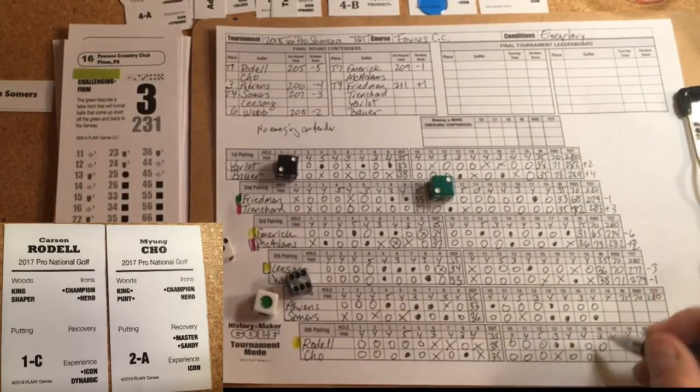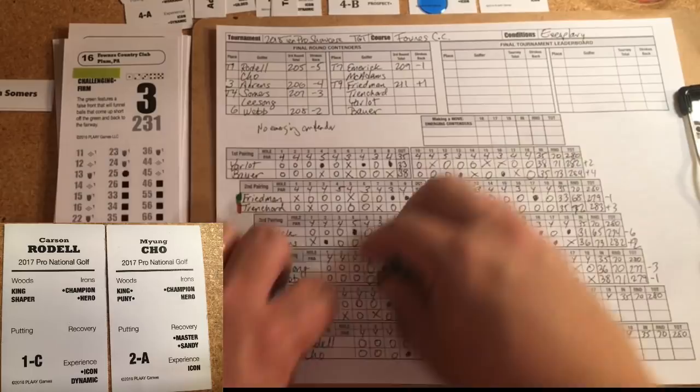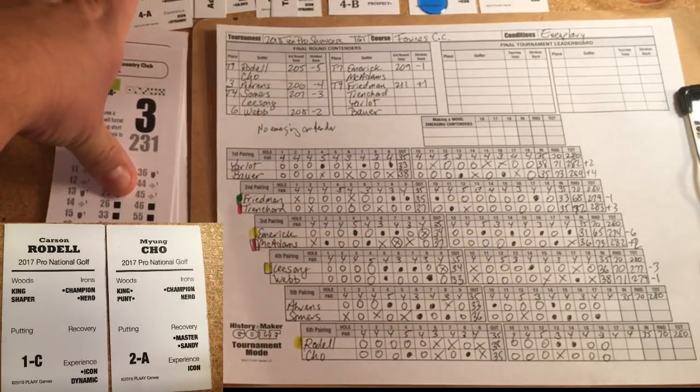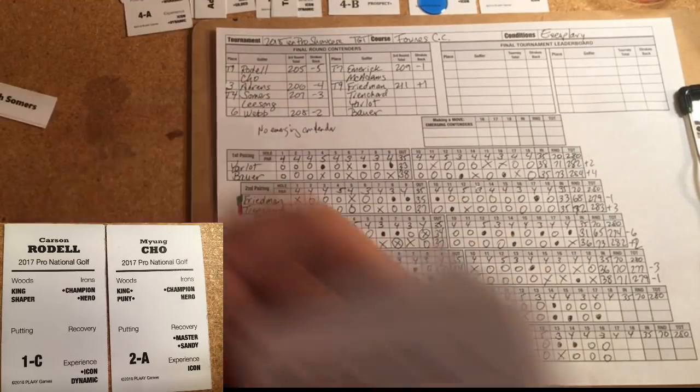All right, so we're down to 2 holes left. 1 for Ahrens, who is the leader.